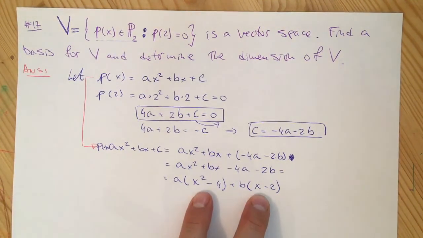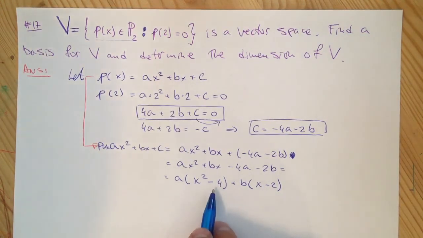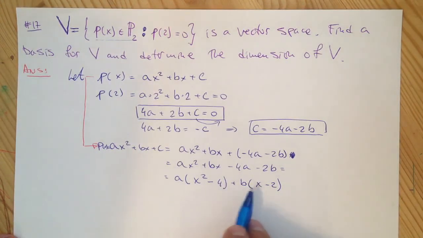These two polynomials, x squared minus 4 and x minus 2, are polynomials that span this vector space, and moreover they're independent.